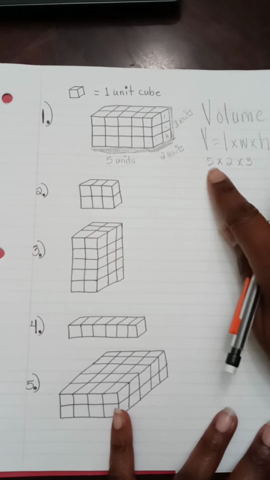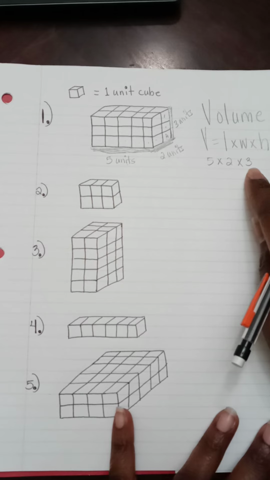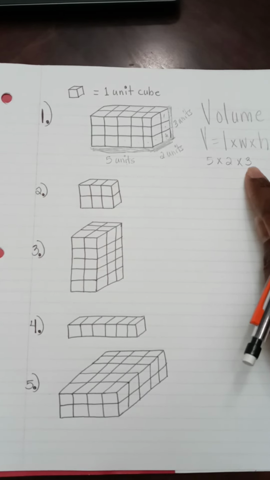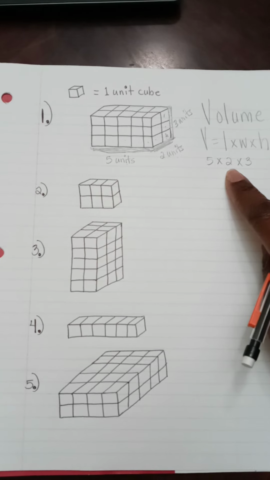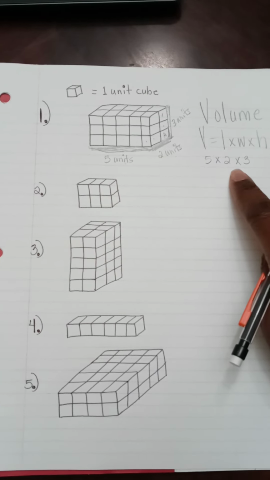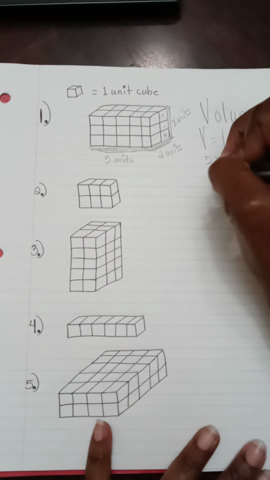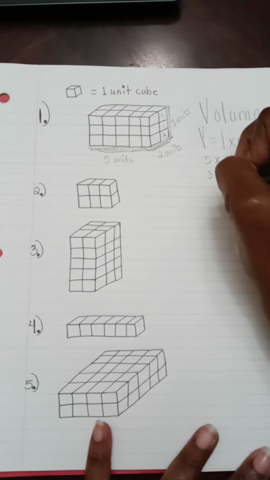Now I know that 5 times 3 is 15. And I kind of know that, okay, if I add 2 15s together, I get 30. Or I can group 5 times 2 together, and that's 10. And I know 10 times 3 is 30. So my answer is 30 units.